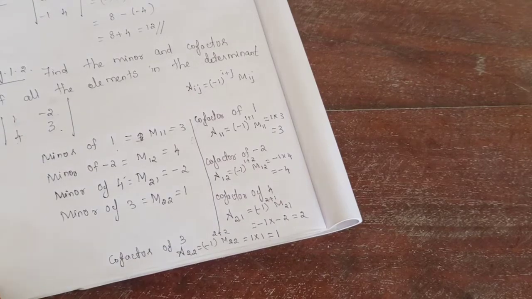Understand? So for the first 2 or 3 problems, you will write all the steps like this. After you get somewhat more practice, you will skip all the steps and, using mental calculation itself, you can do it more easily.